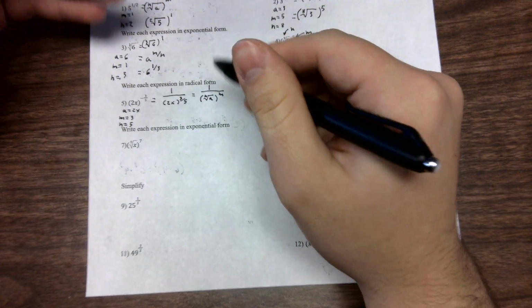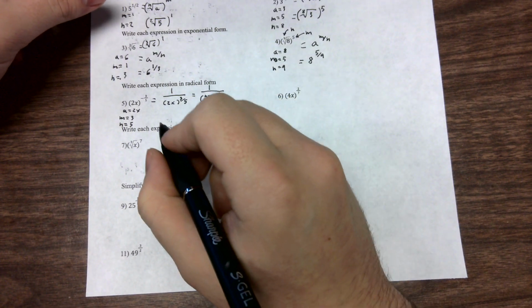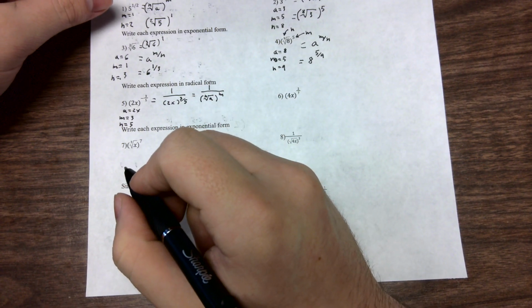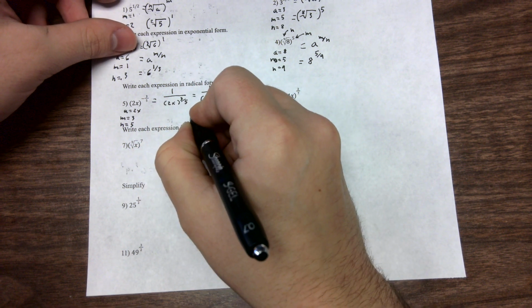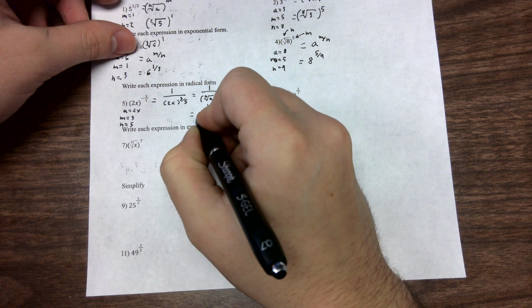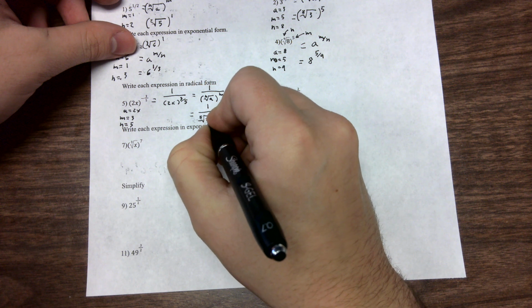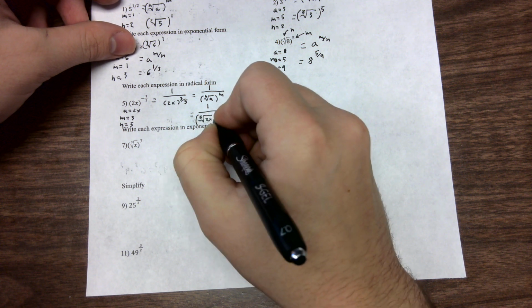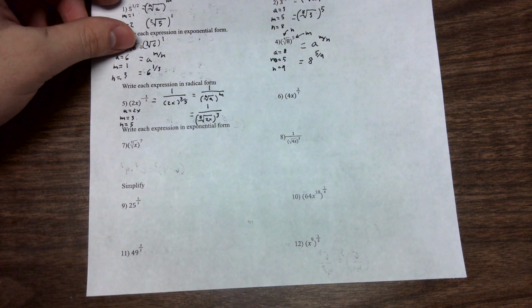We glossed over it a little bit, but it is also written there. So looking at this, we can replace all of our parts. So we get 1 over the 5th root of 2x, the entire thing to the 3rd power.